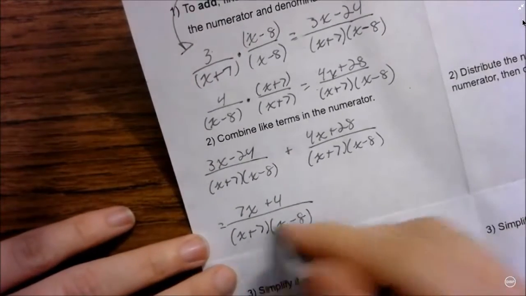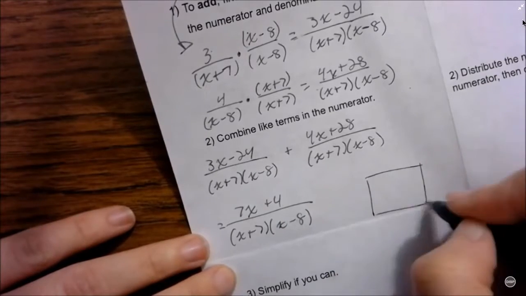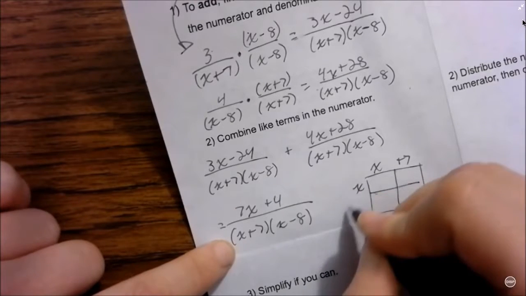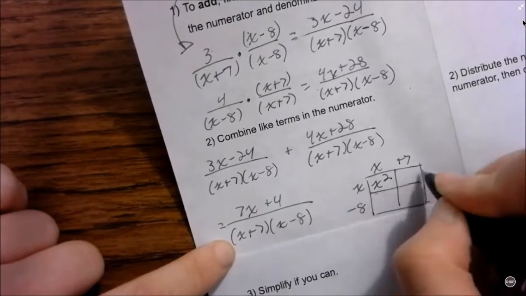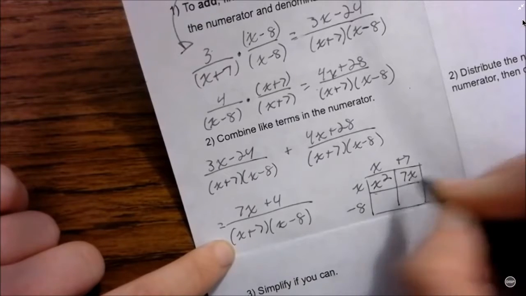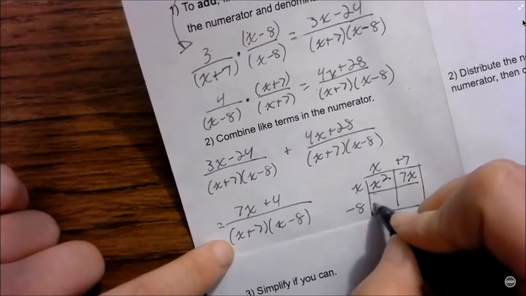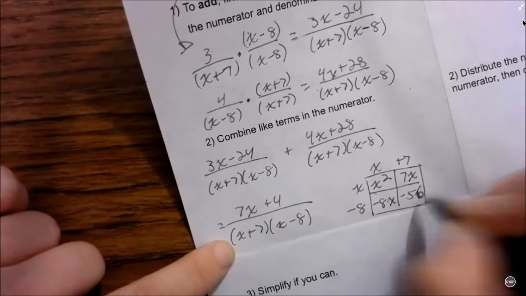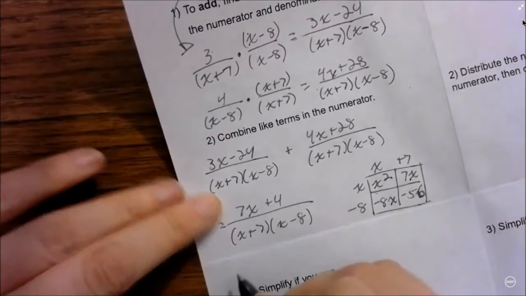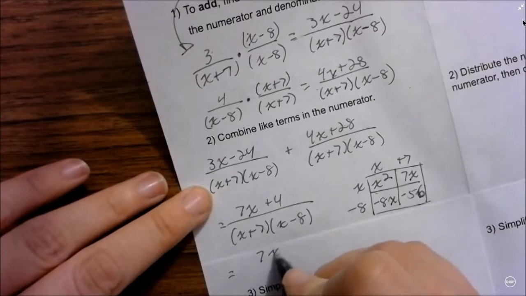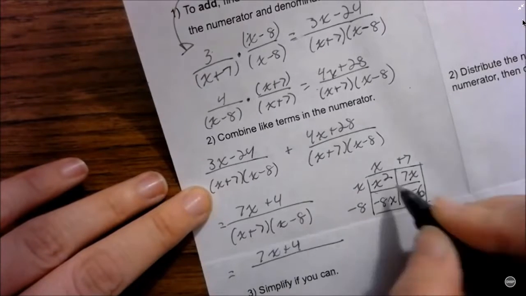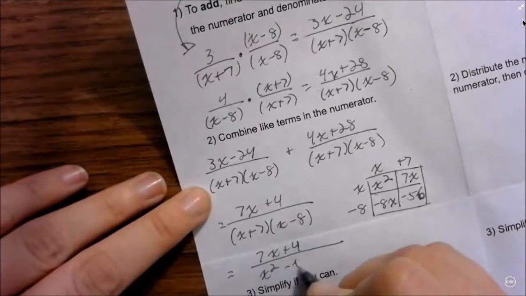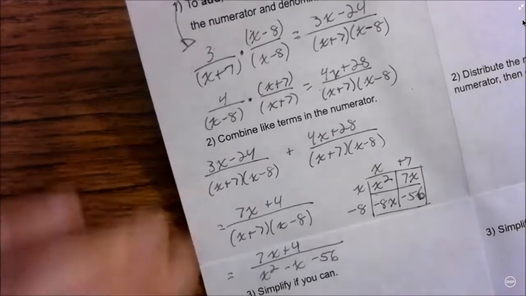Yeah, let's go ahead and do box method and simplify the denominator now. So x plus 7, x minus 8. I have x squared. 7 times x is 7x. X times negative 8 is negative 8x. And 7 times negative 8 is negative 56. So my new denominator is x squared minus 1x minus 56.